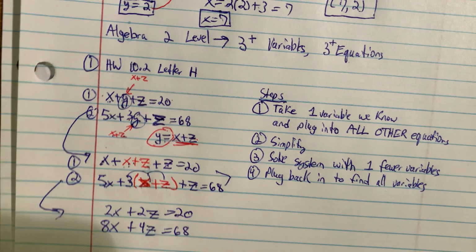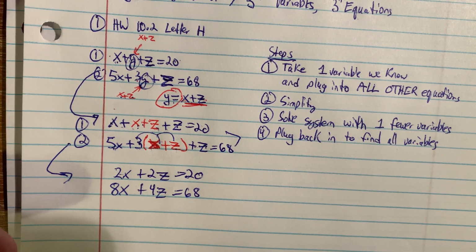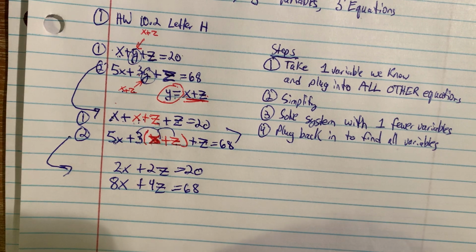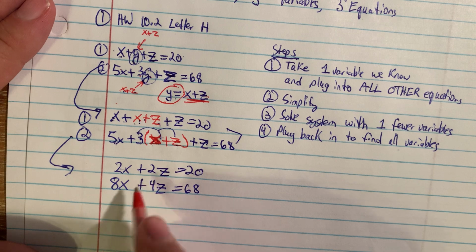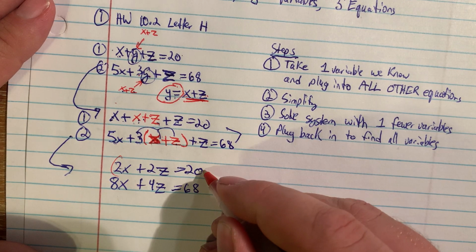And now we have a system of equations with just 2 variables and 2 equations. This is now an Algebra 1 level equation. I want you to solve for x and z. What is x equal to and what is z equal to? And hopefully you were able to solve it. From here, I would use elimination. When the x's and the z's are lined up like this, I like to use elimination.